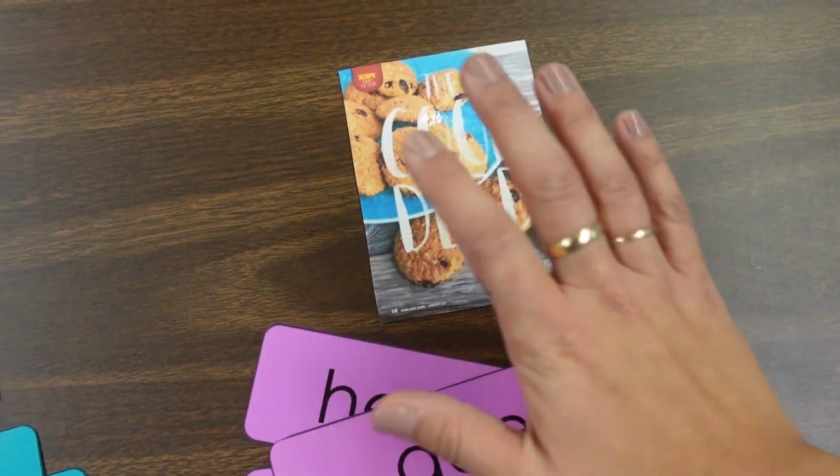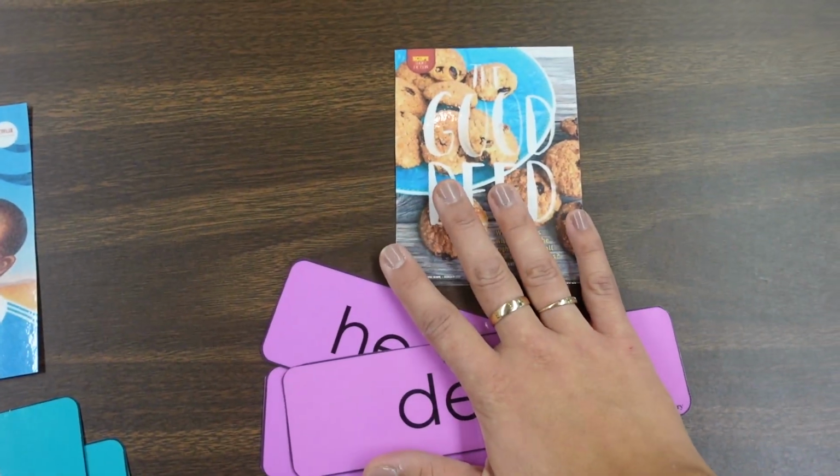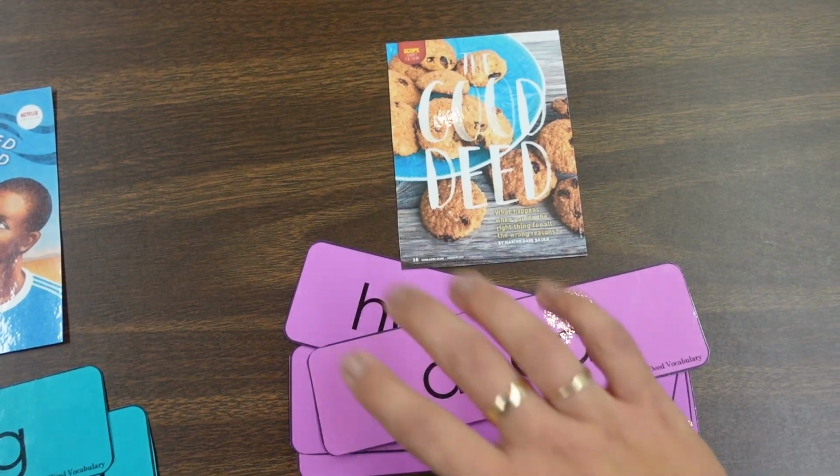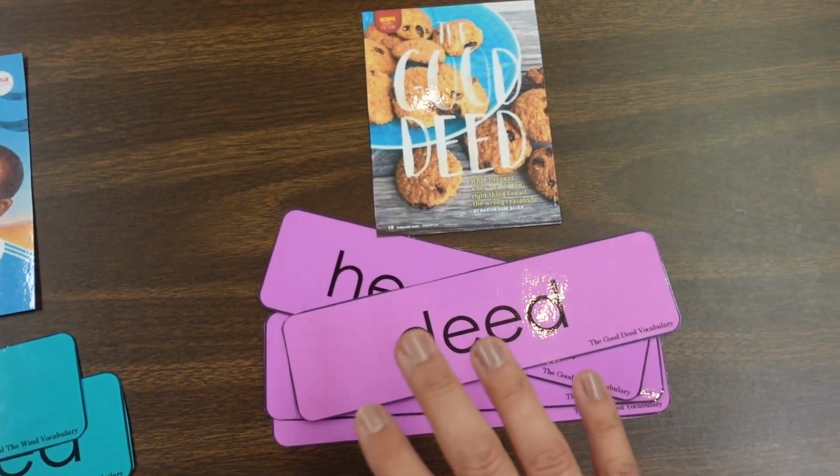Now, what's really nice is that this crew right here, I've actually had them since last year. So they're very, very aware of how I kind of run my classroom.